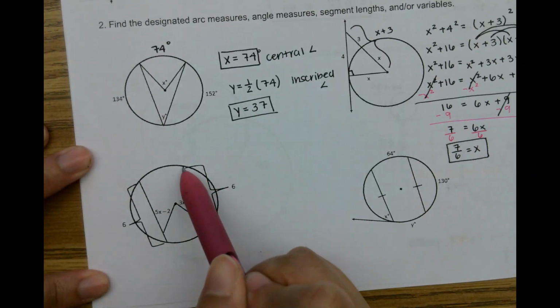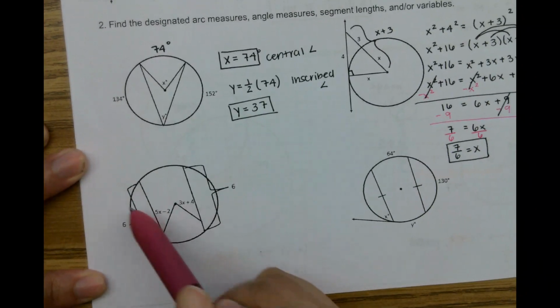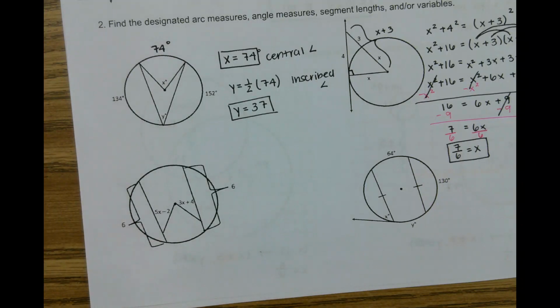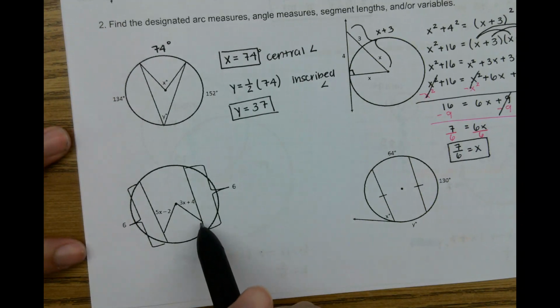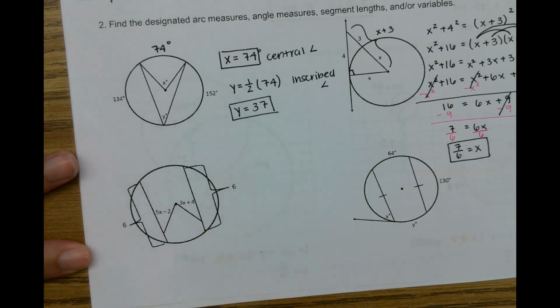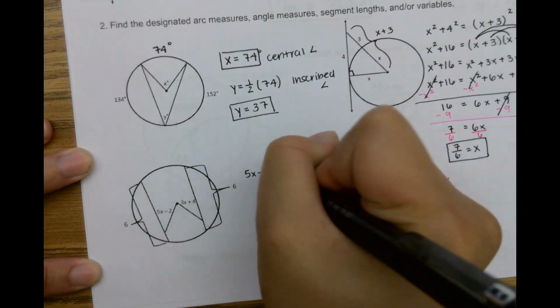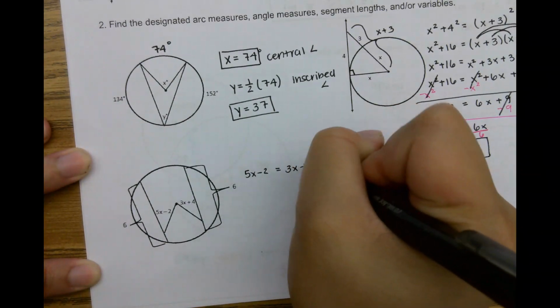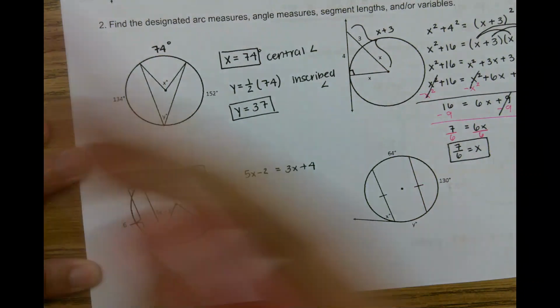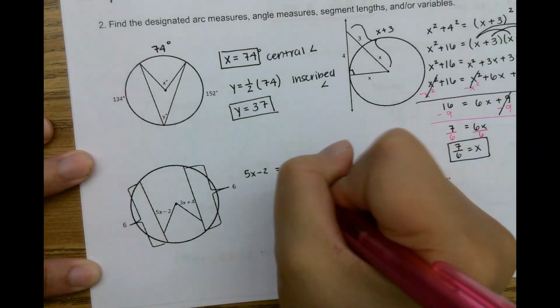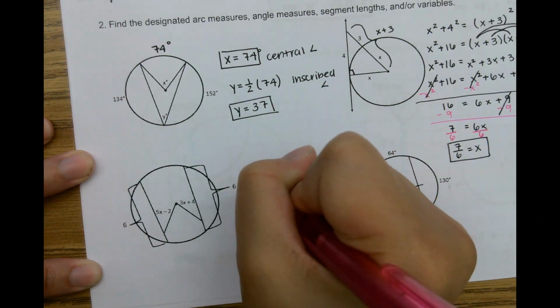Okay, here I have congruent chords. How do I know? This is 6 units long, this is 6 units long. Okay, congruent chords are equidistant to our center. And so that means 5x minus 2 equals 3x plus 4. Okay. Going to move the x's to the same side, so subtract 3x, subtract 3x.